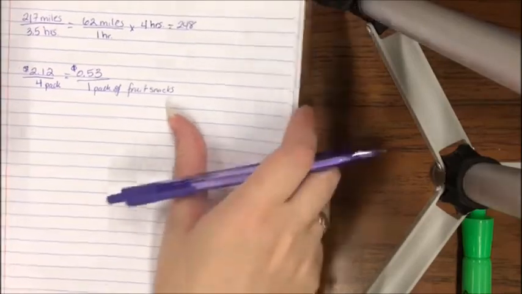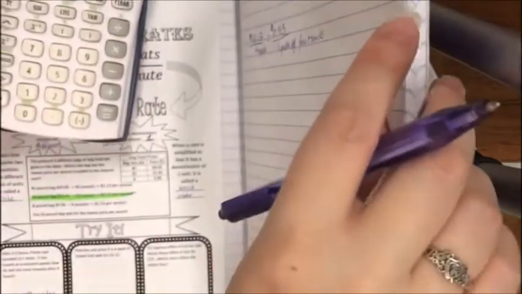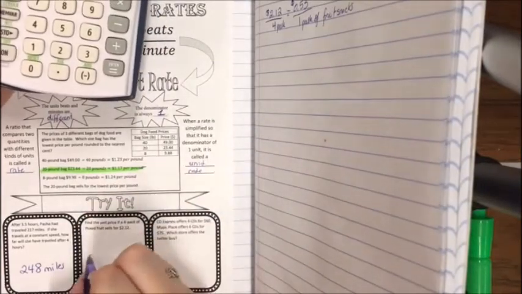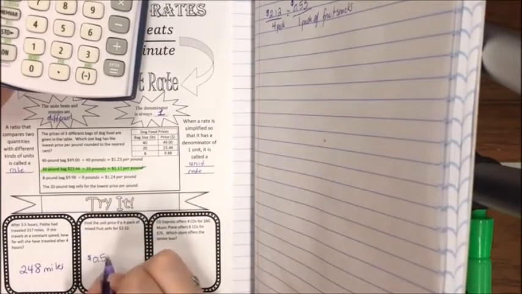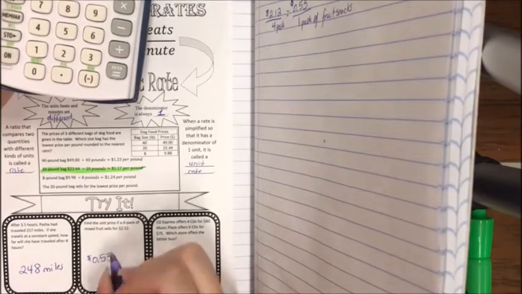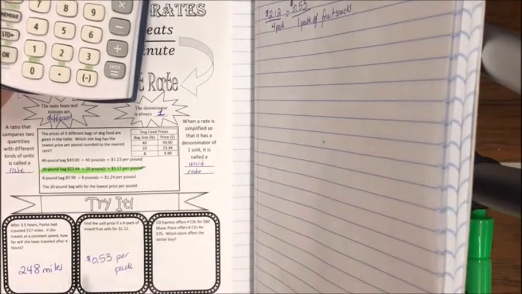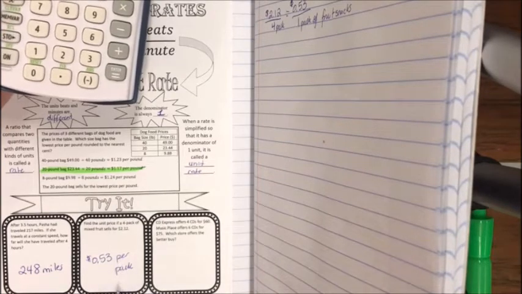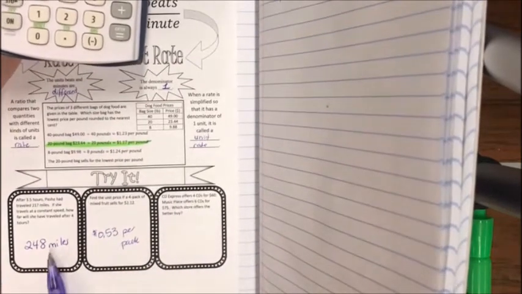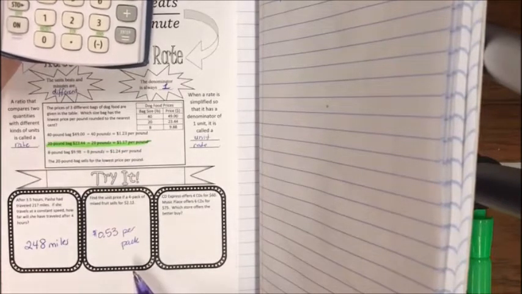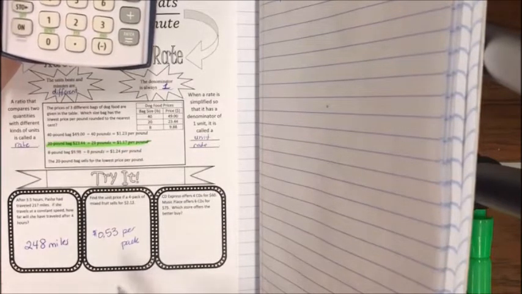Okay, so 53 cents is how much one costs. So that's my unit price because I ended with a 1. So $0.53 per pack. Notice too that I'm writing per pack or I'm writing miles. I'm always putting the units with it because that way it allows me to know exactly what I'm looking at.